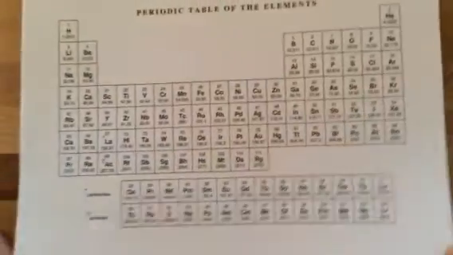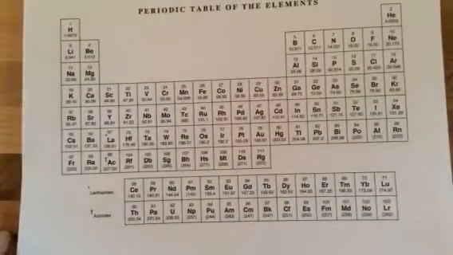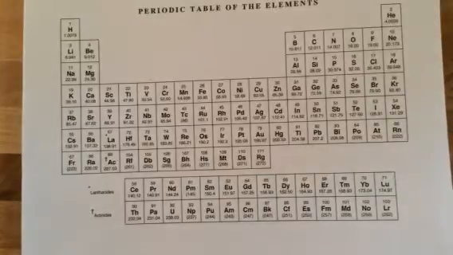If you need to draw a Bohr model of an atom, the thing that you need to do is you need to get a periodic table. If you know how to read a periodic table and follow along with some numbers and count, you can actually draw a Bohr model very, very, very easily.